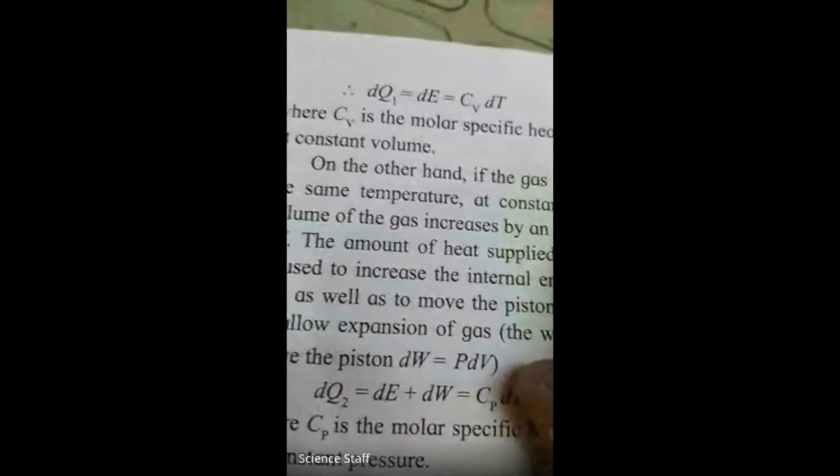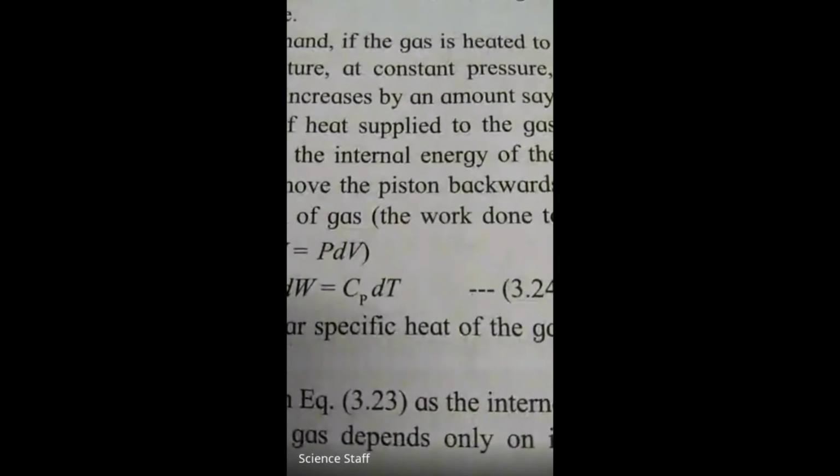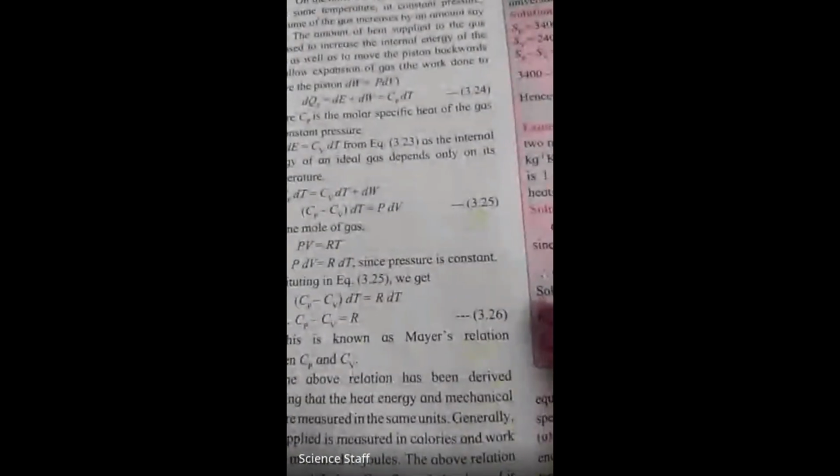This part we studied. So here dQ1 equals dE equals Cv dT, where Cv is the molar specific heat of the gas at constant volume. This thing we already studied yesterday.